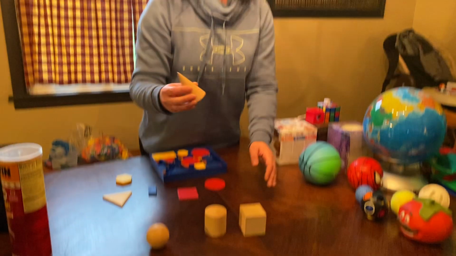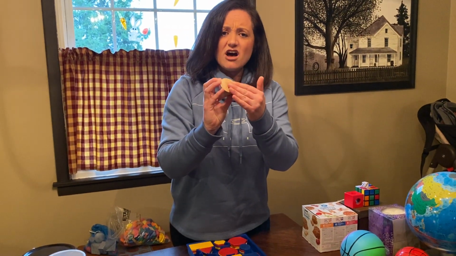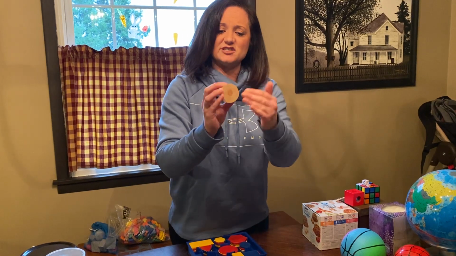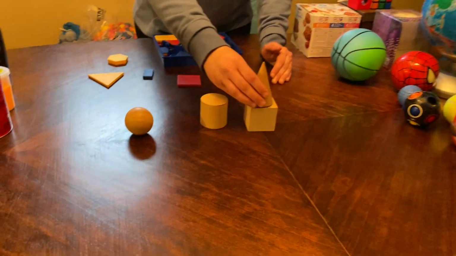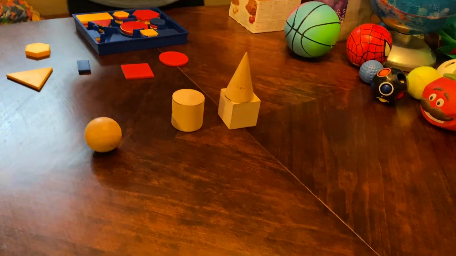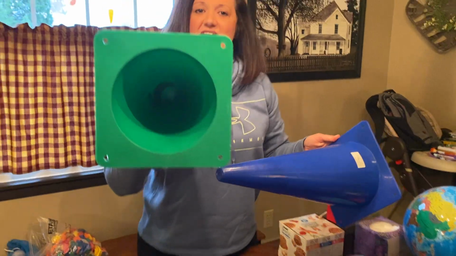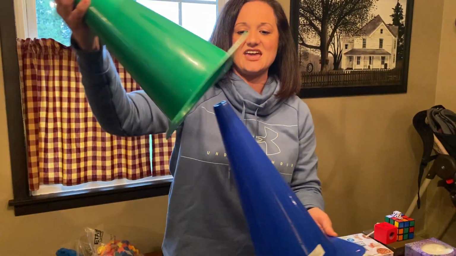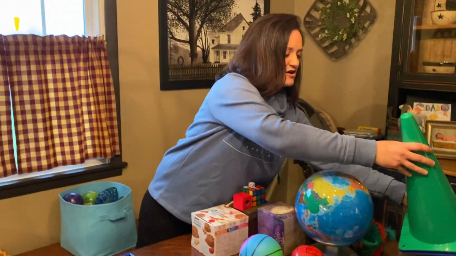All right, now you can also stack it. If it is solid there at the bottom, you can't stack it on its point, but if it's solid at the bottom there, you can put it on top of another shape. If a cone is hollowed out, like take a look at these cones right here, if it's hollowed out in the middle, you can still stack it on top of the other one like this. Okay, so you can stack a cone.